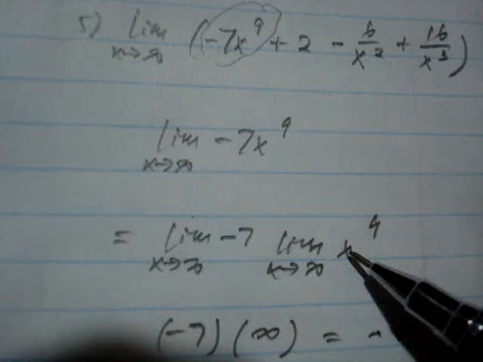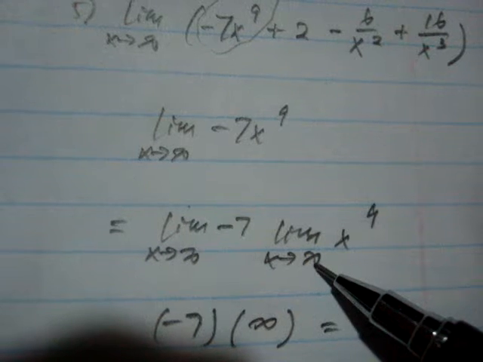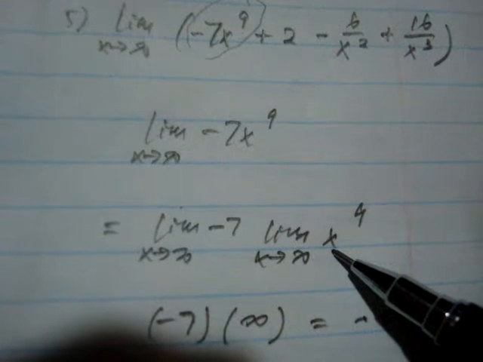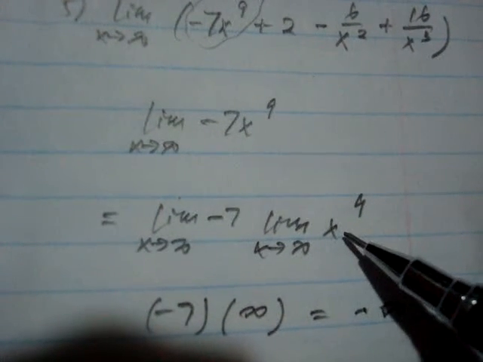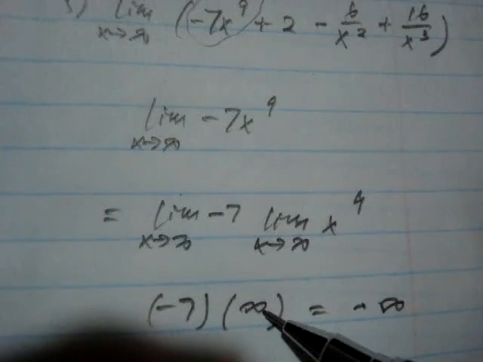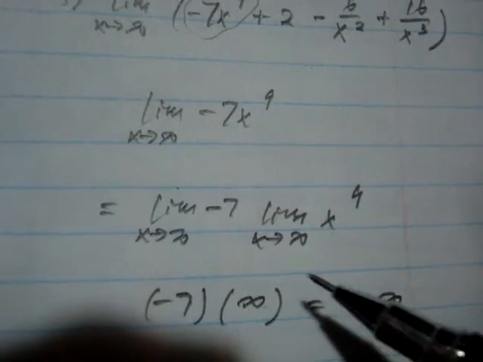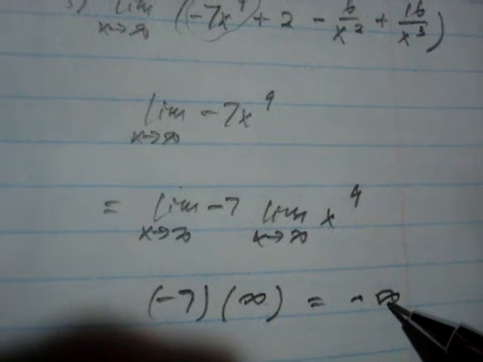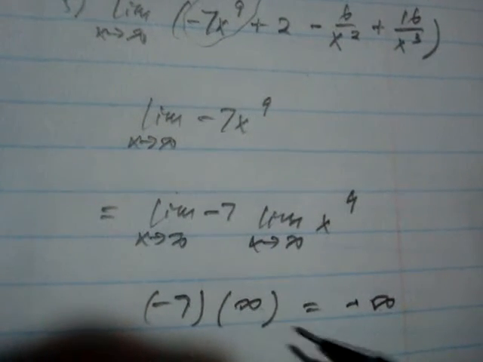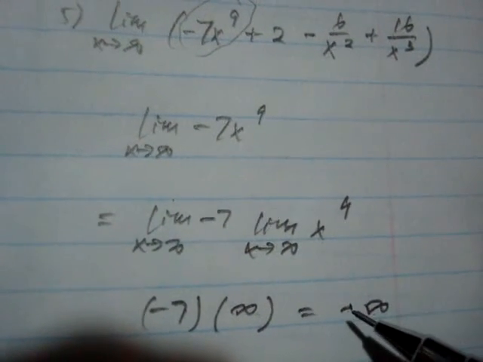As you take the limit of x raised to an odd number as x approaches infinity, it will be positive infinity. Because if you take a large number and you multiply it by itself 9 times, it will be a positive number. So that's why it's positive infinity. So 7 times a positive infinity will be infinity right here. But why is there a negative? Because negative times a positive will be negative. So for this polynomial limit, it will be negative infinity.